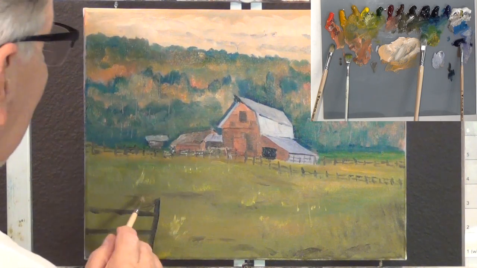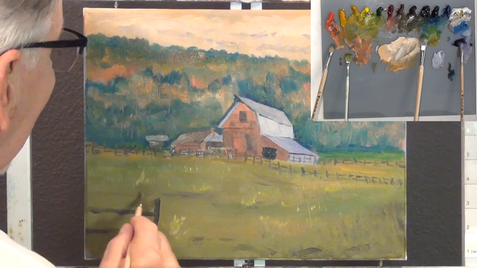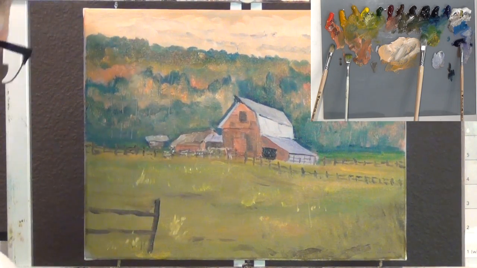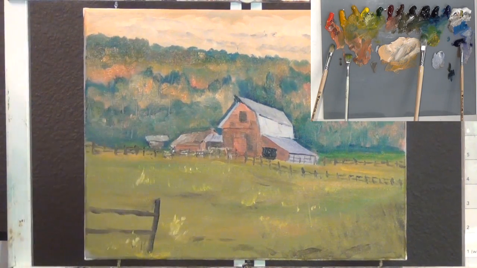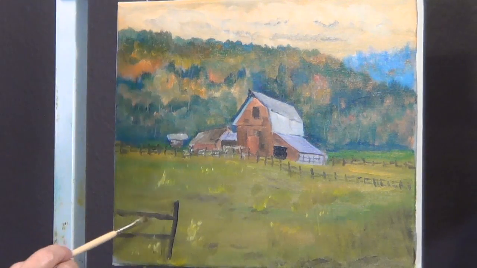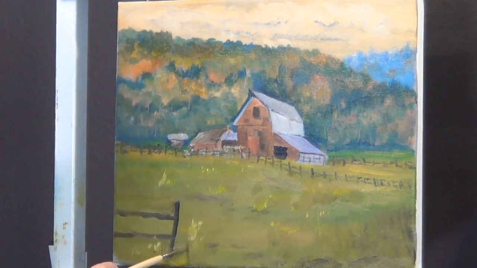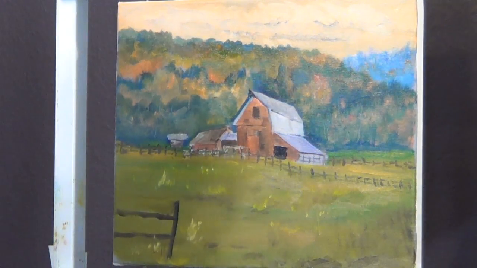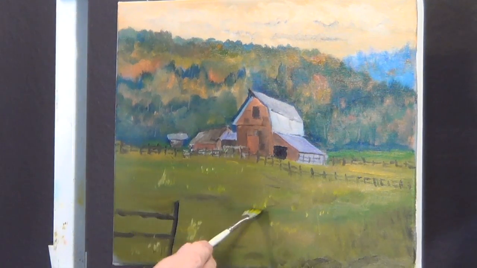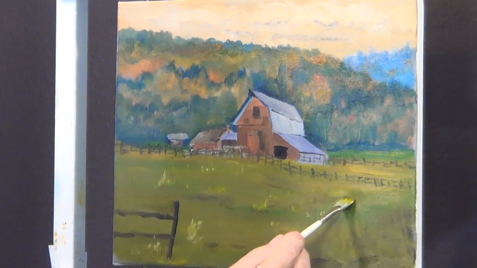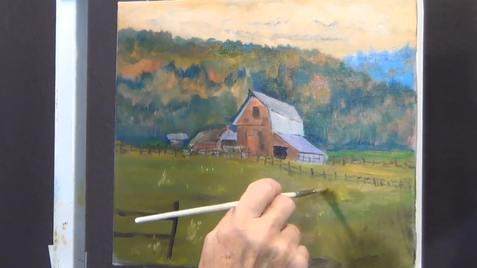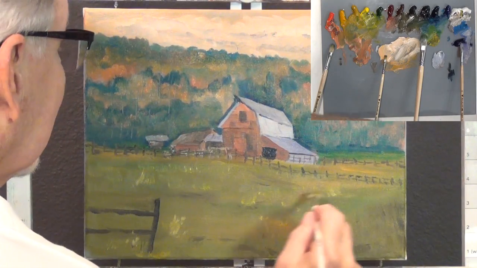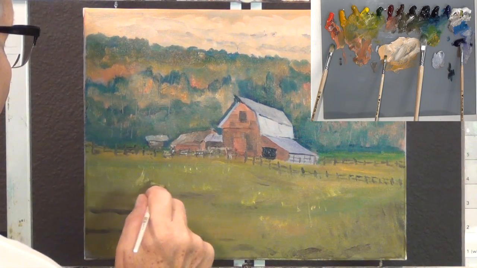Well, okay, that's not too bad. Okay, again, I want to make sure these, whatever I flicked in here, are not just stuck on. I want them to be part of the dirt below. If you're not careful, they look like they've been glued on. I don't want that.